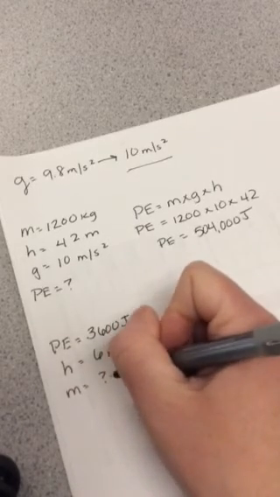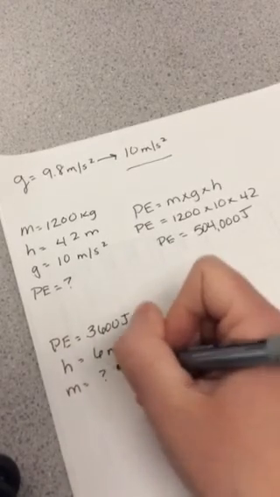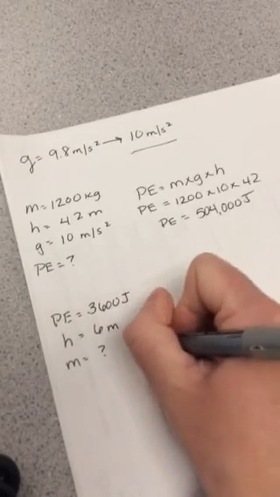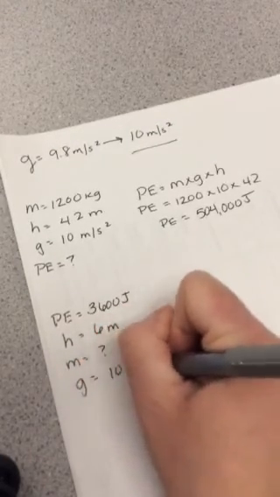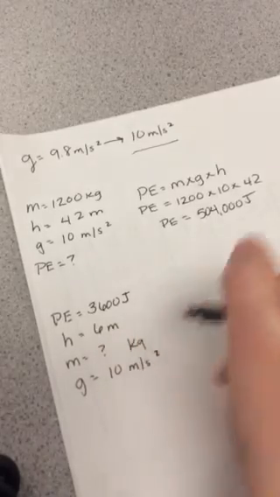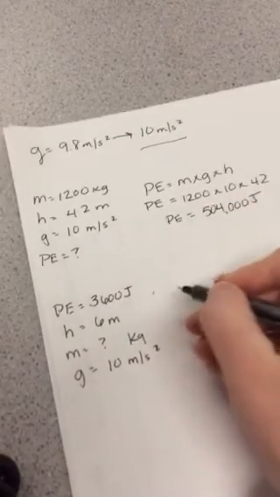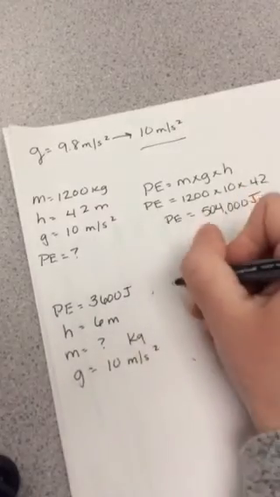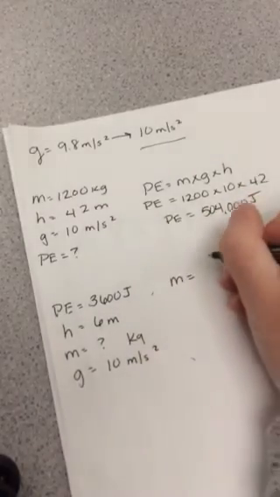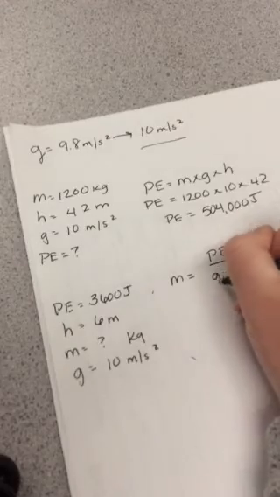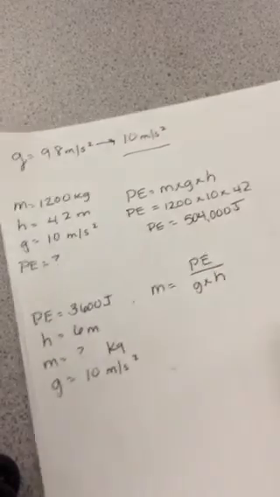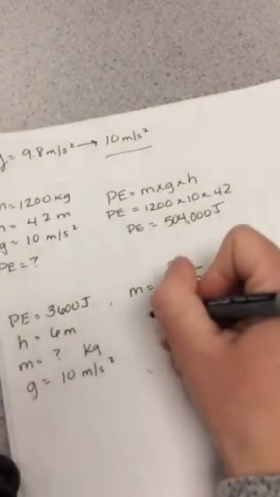All right, now some people might want to use the equation for weight, but it wants to know mass in kilograms. So I'm going to throw in g for gravity, and I'm just going to rearrange this equation to solve for mass. So mass is equal to potential energy divided by gravity times height. All right, not too bad, just a couple extra steps.